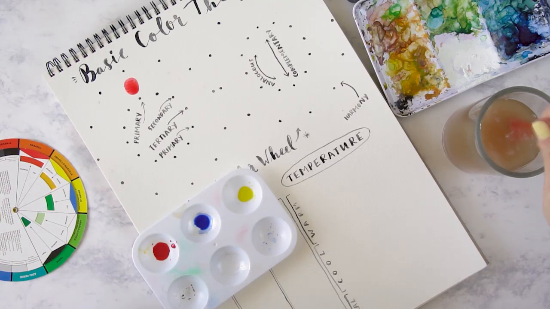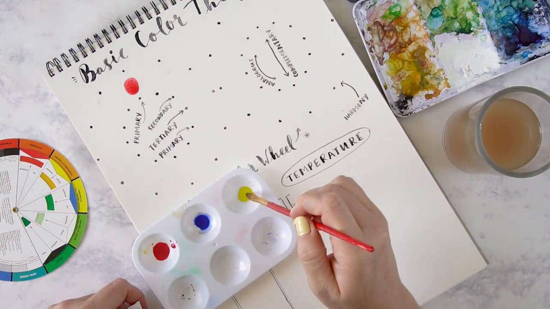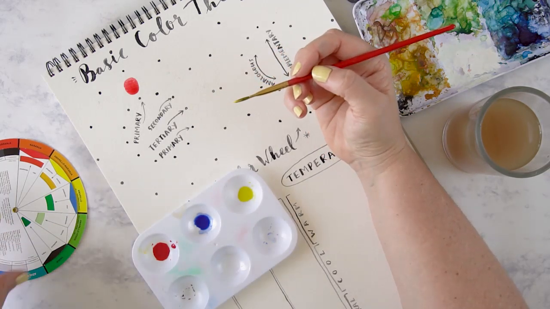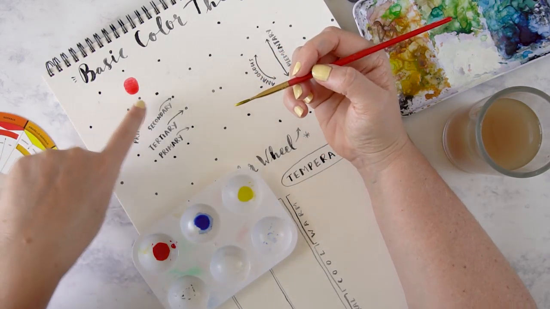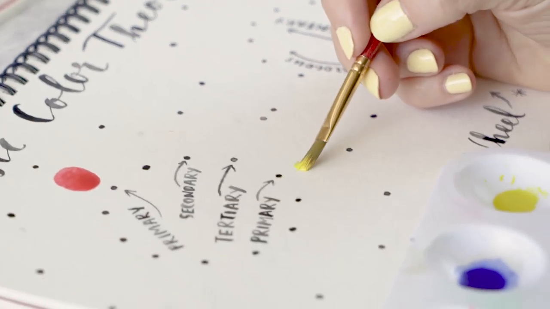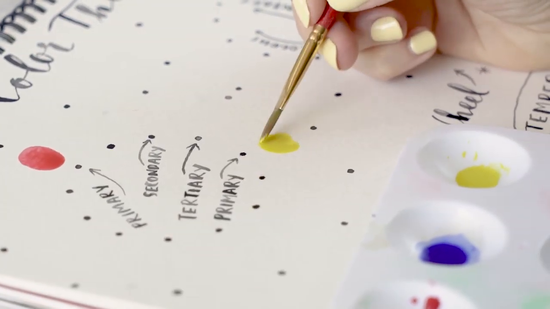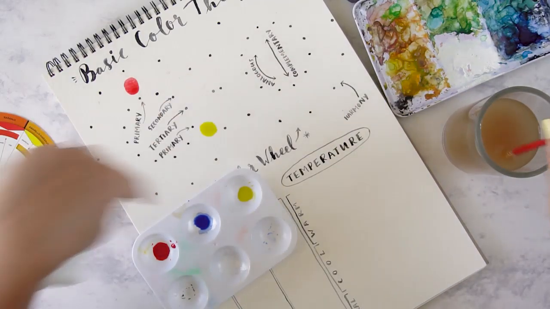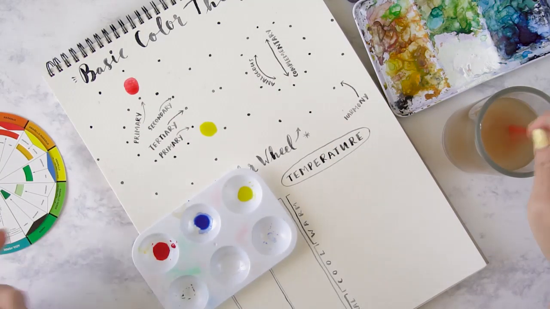Then I'm gonna have a second primary down here. So 3, 4. I have this set up really kind of geometric here, but you can just basically draw out a triangle and this will work fine too.